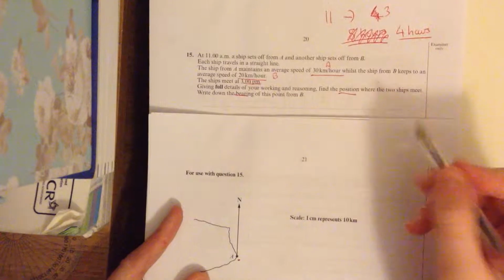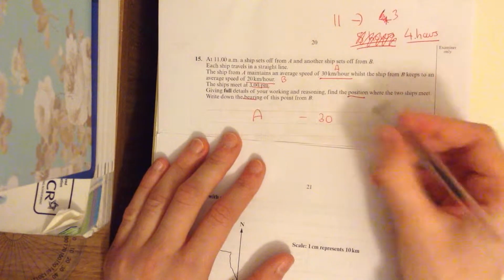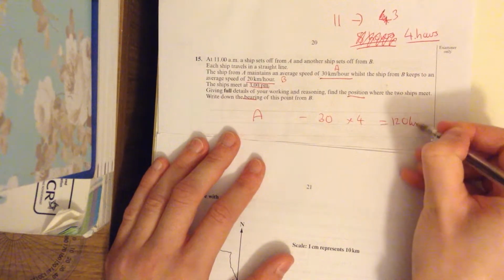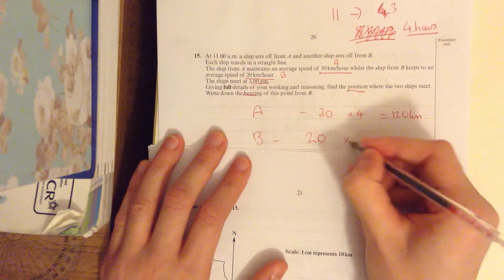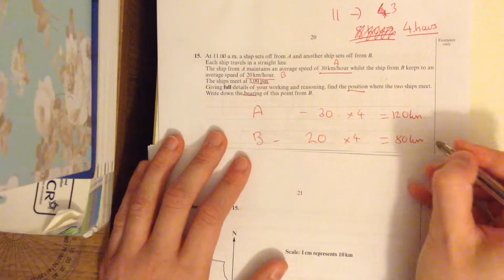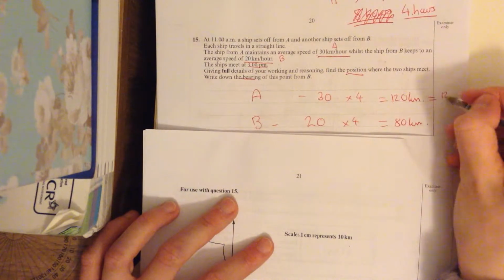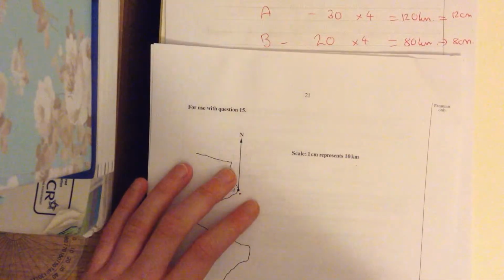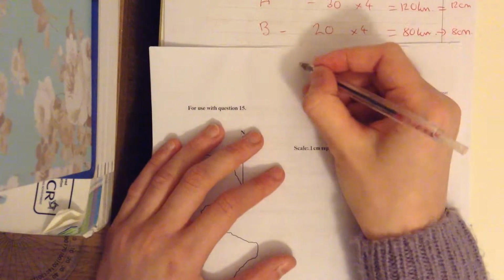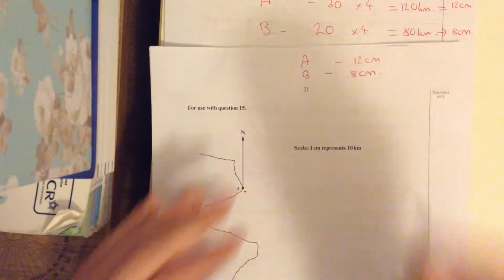So, if ship A maintains a speed of 30 kilometres an hour for 4 hours, they're going to travel 120 kilometres. And B is a speed of 20 kilometres an hour for 4 hours, they're going to travel 80 kilometres. Now looking at this, it says 1 centimetre equals 10 kilometres. So we divide by 10, that's going to be 12 centimetres. Divide by 10, that's going to be 8 centimetres. Okay, so these are 2 points. Now we have a go at drawing this onto the diagram. So write it up here again. So A is 12 centimetres, B is 8 centimetres.